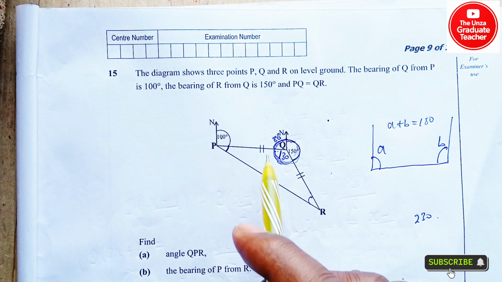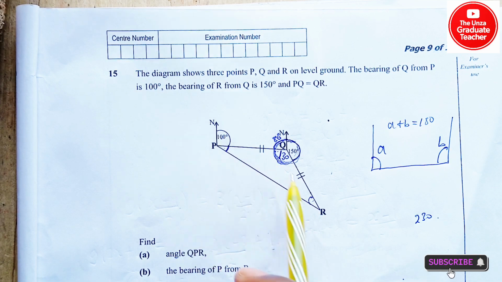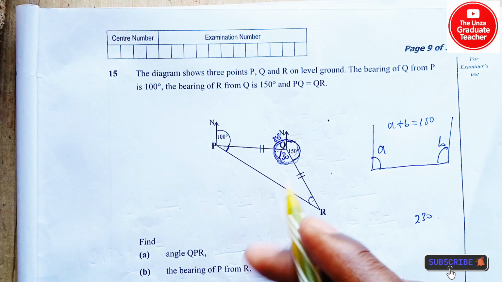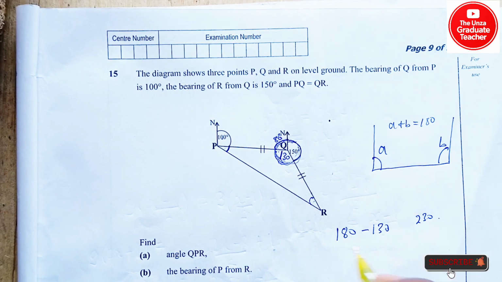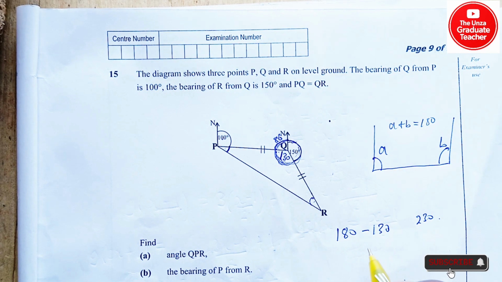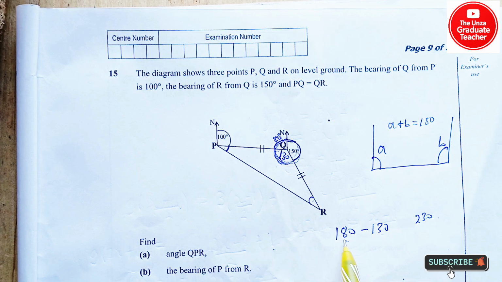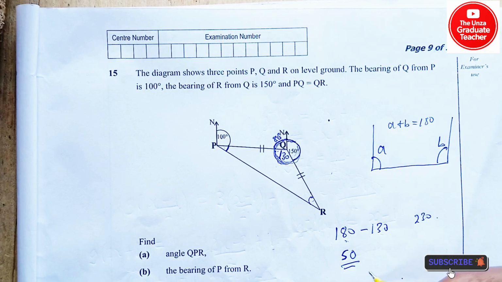Now for us to find out the angles which are here and here, since we know that the angle which is here is also the angle which is here, for us to find the angles of the two sides, we are going to say 180 minus 130. It's going to give you 50.